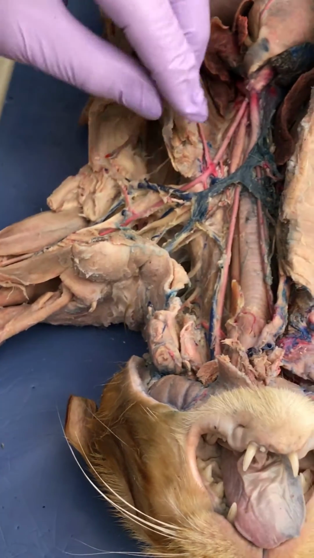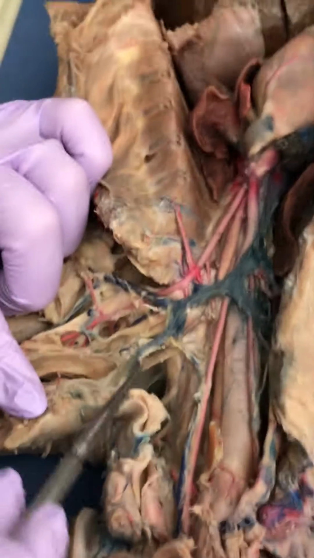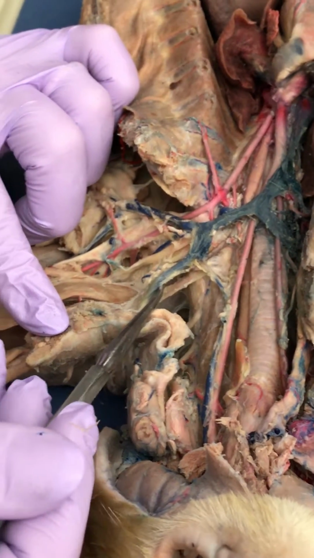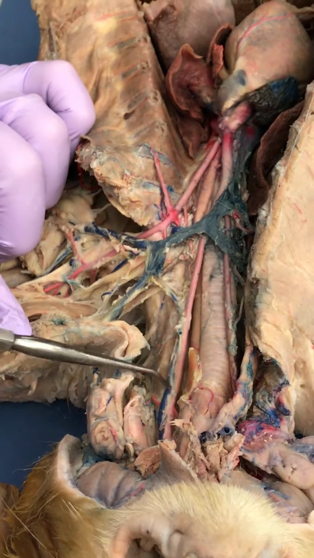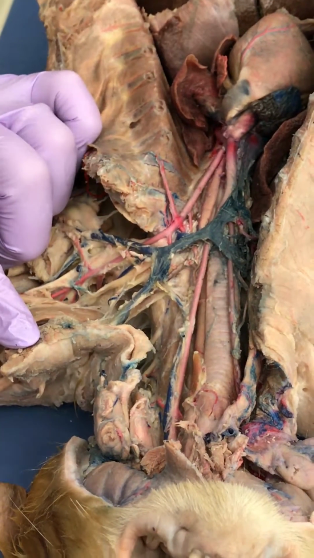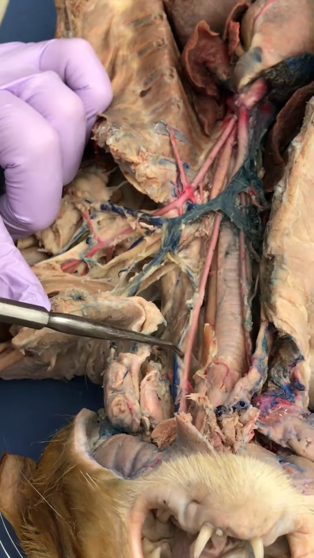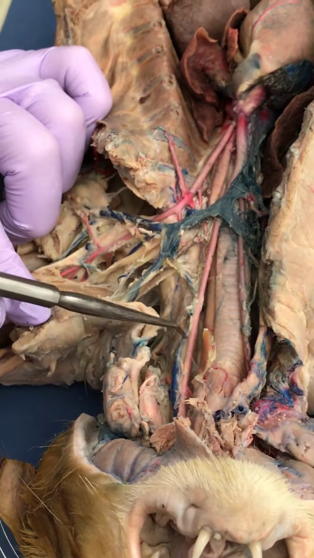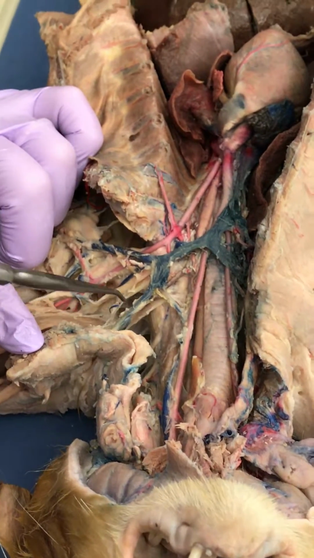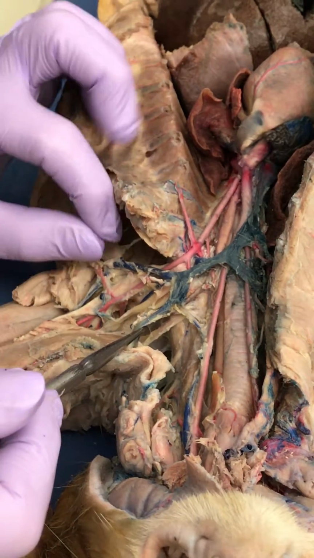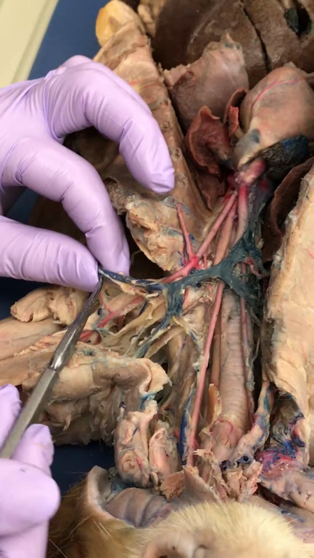While we're up here, let's talk veins because your cat's really good on veins. Your cat has an external jugular here. Your cat also has an internal jugular. That usually doesn't fill with latex well for the other cats, so that's why it's not on our list. But your cat has that. Internal jugular, external jugular. And then this is your cat's subclavian vein.